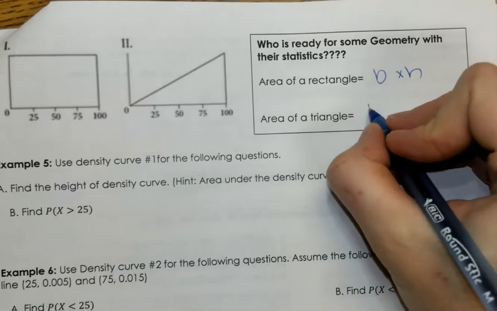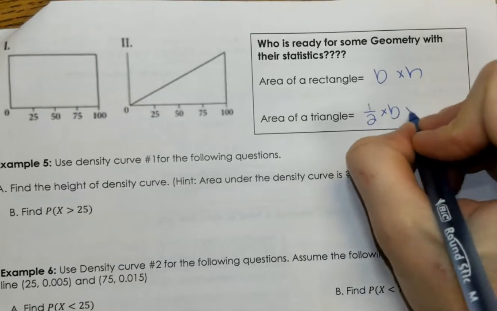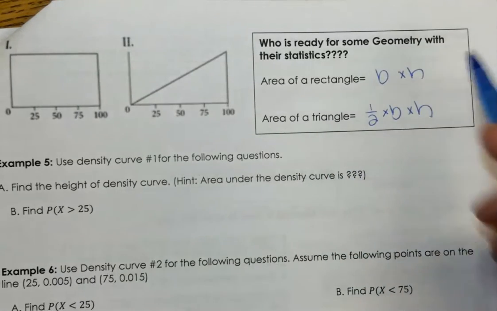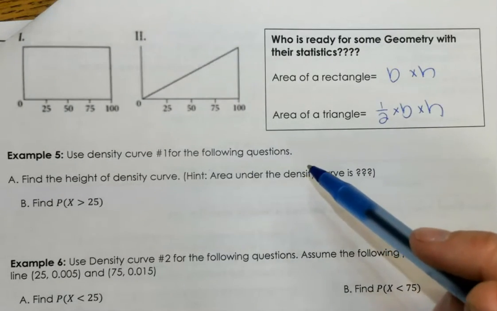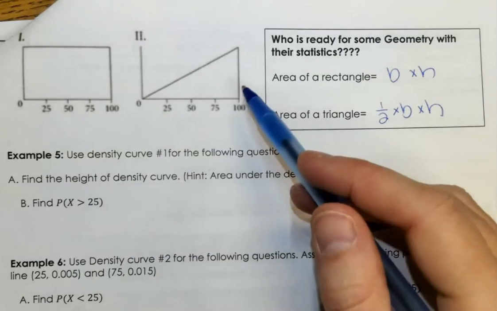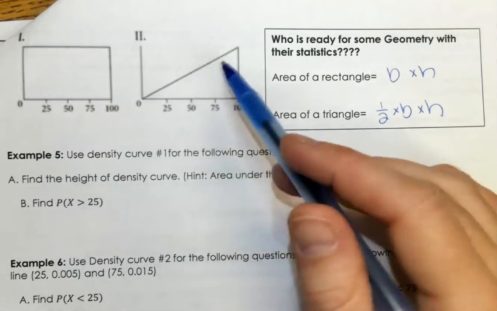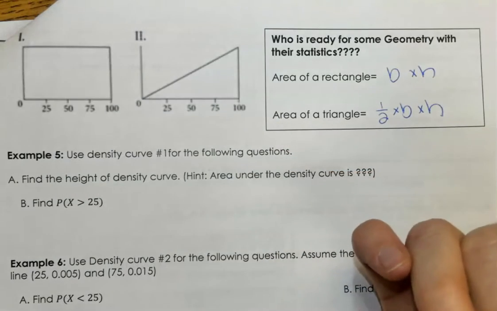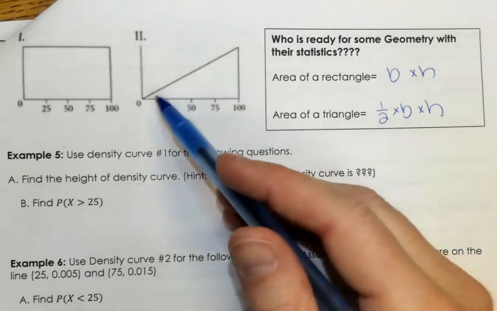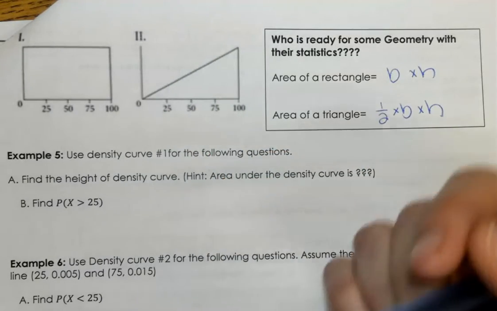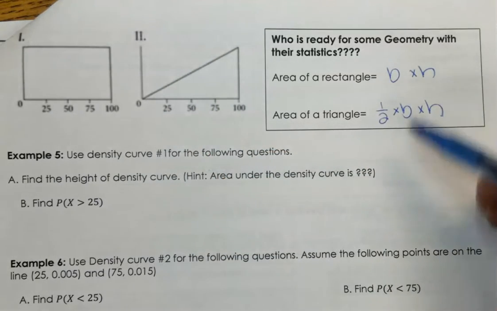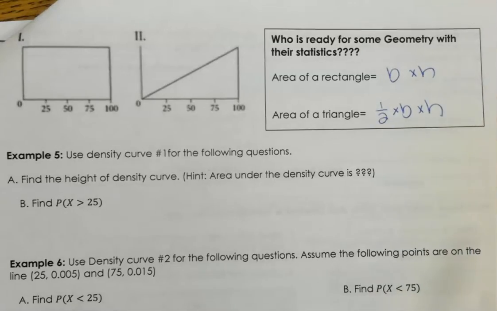Area of a triangle, 1/2 base times height. I wanted to refresh you about this before we got into these density curve questions. So remember, the area under the curve is equal to the probability of 1. So if we're trying to find specific areas under the curve, that area will correspond with a probability. That's why we're remembering area formulas.